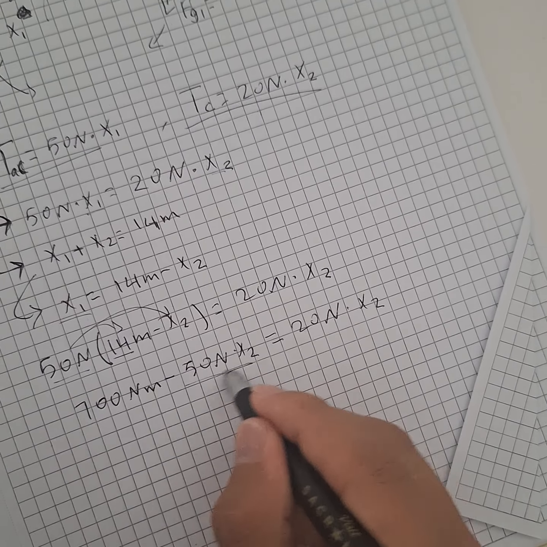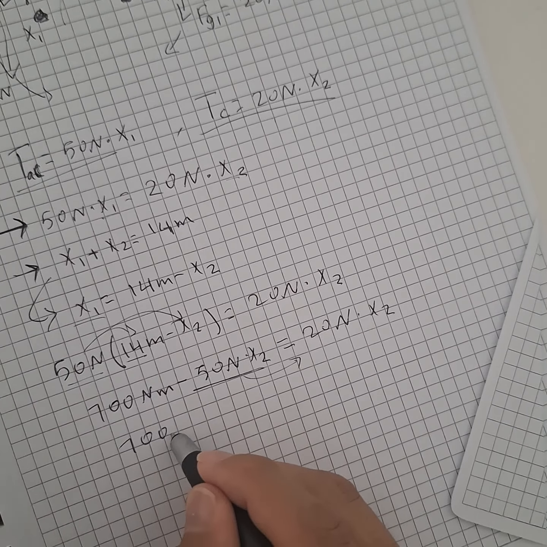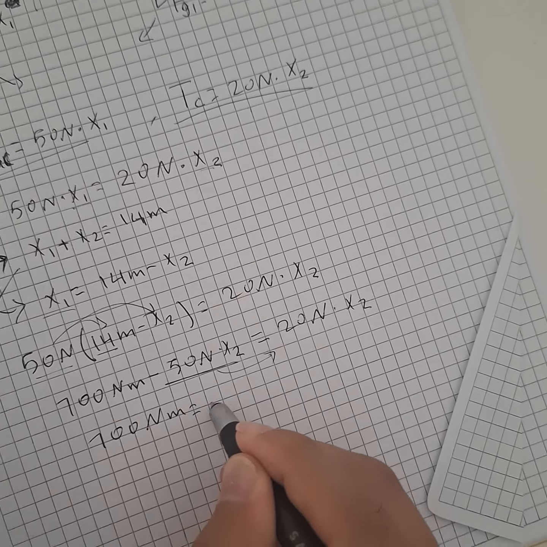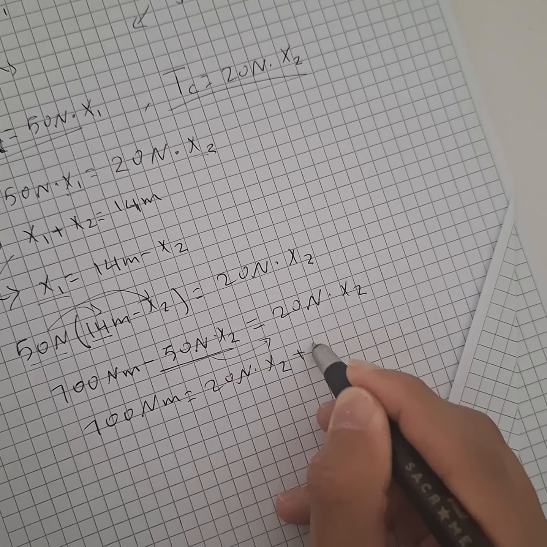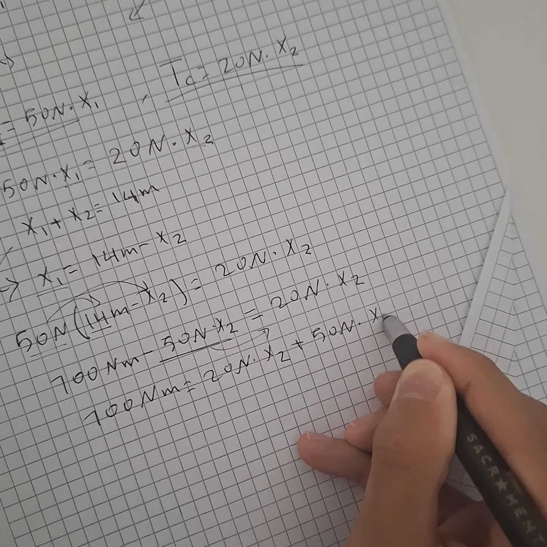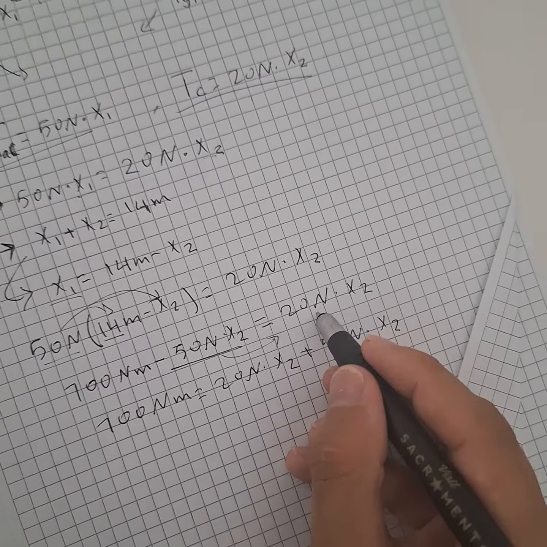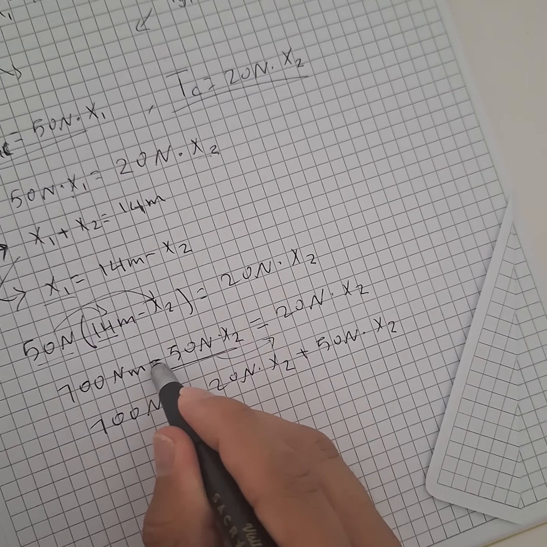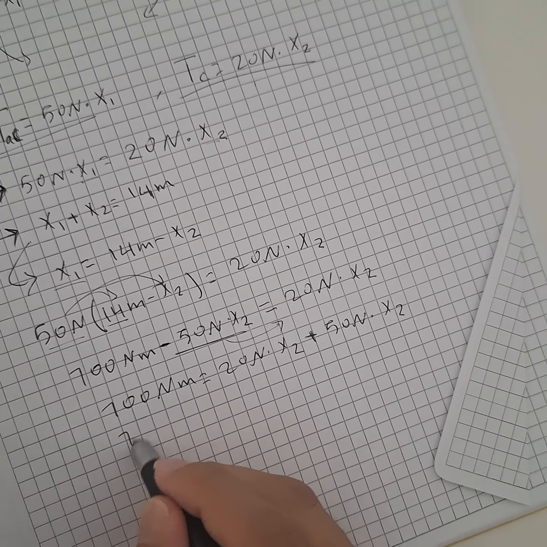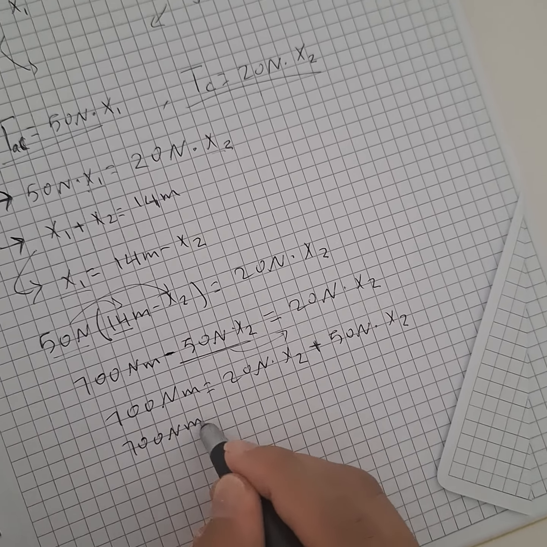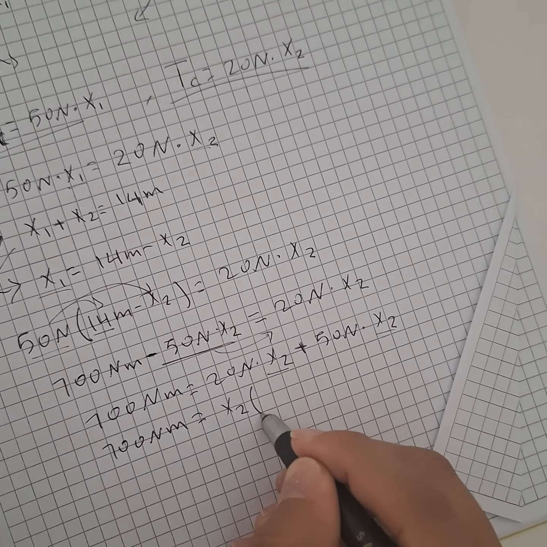We will move this term to the other side of our equation, giving us 700 Newton meters is equal to 20 Newton times x2 plus 50 newtons times x2. Notice that when we move the 50 Newton x2 to the other side of the equation, the sign changed from negative to positive.